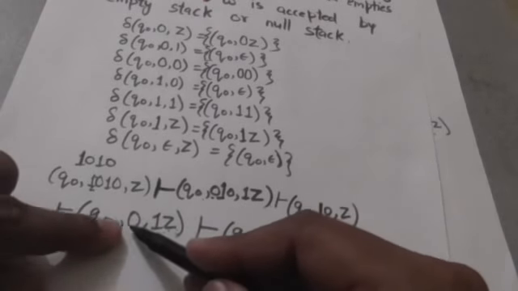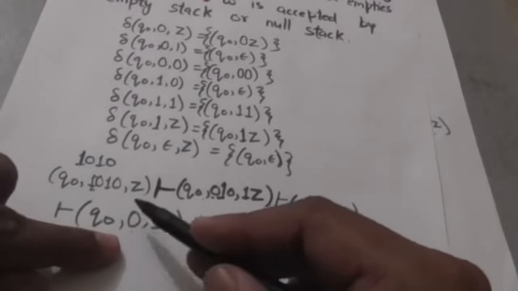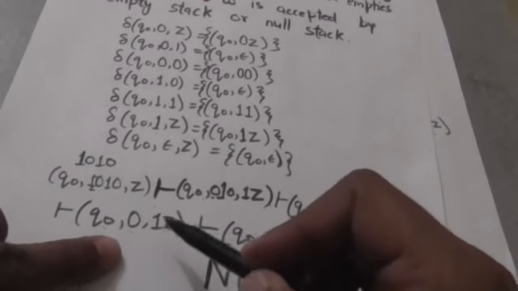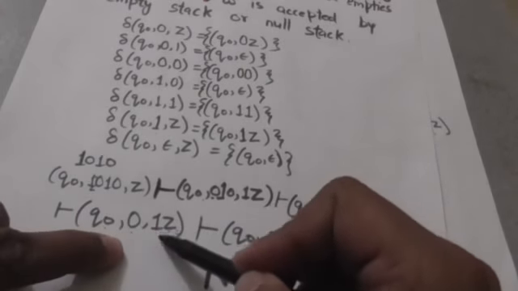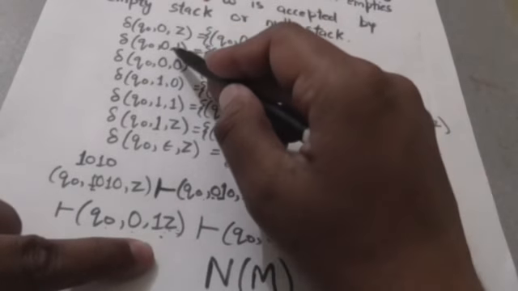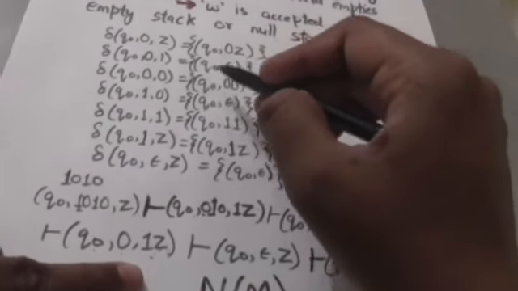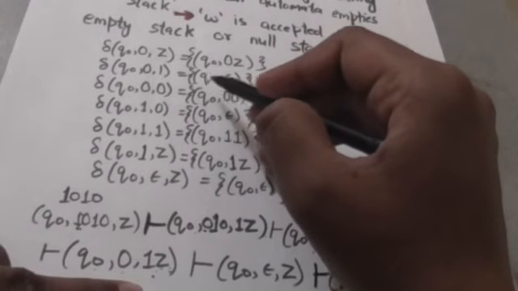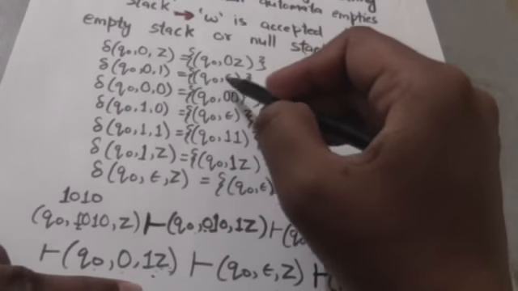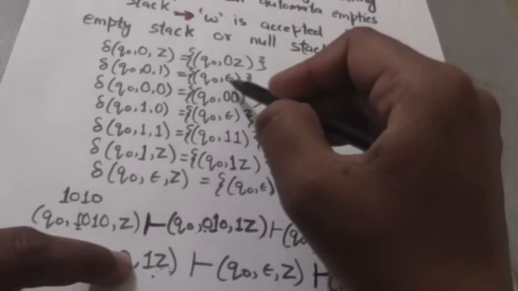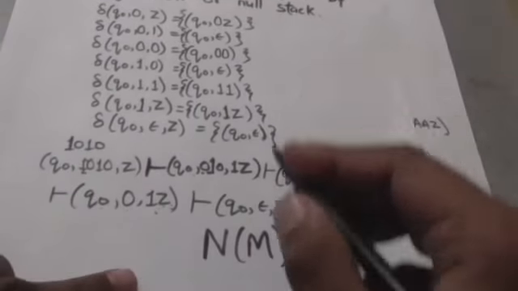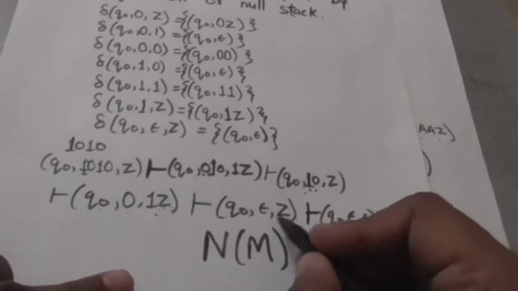Now it has to read input symbol 0. It is in state Q0 and top element of the stack is 1. See this transition? It will remain in state Q0 and pop the top element of the stack. So it will come in this configuration.